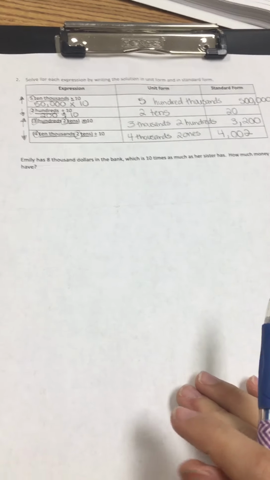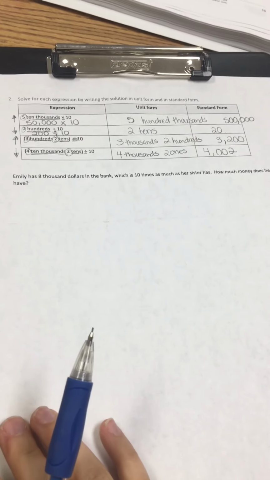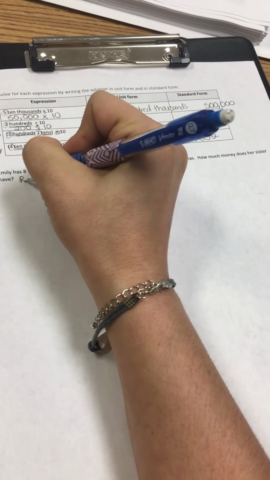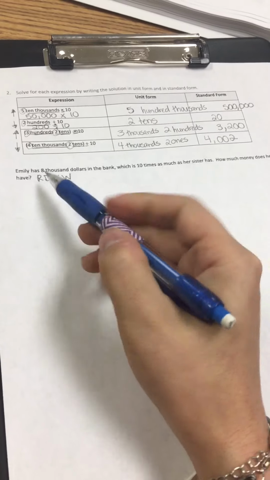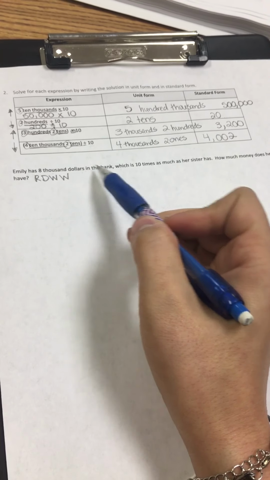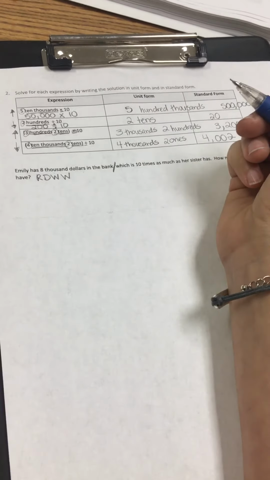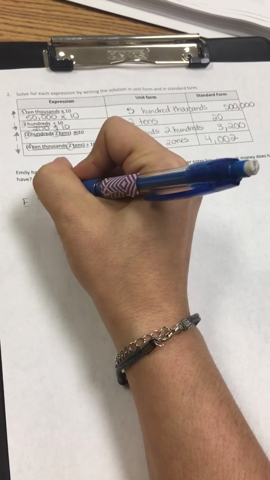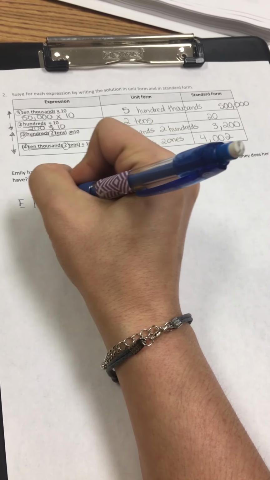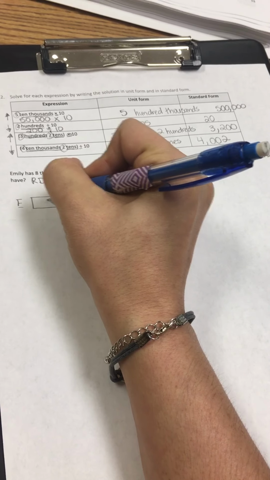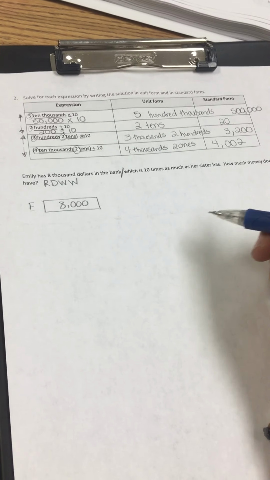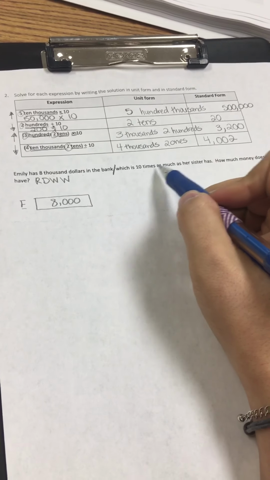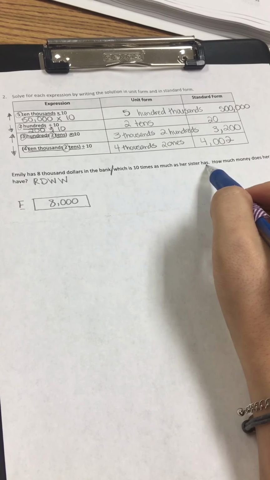So it works the same way. Alright, last part. We have a word problem, so we want to remember to do R, D, W, W. And the way I like to read is I like to chunk it and then draw as I go. So Emily has $8,000 in the bank. So I know that. So I'm going to put Emily, draw a box, and she has $8,000 in the bank. This is 10 times as much as her sister has.